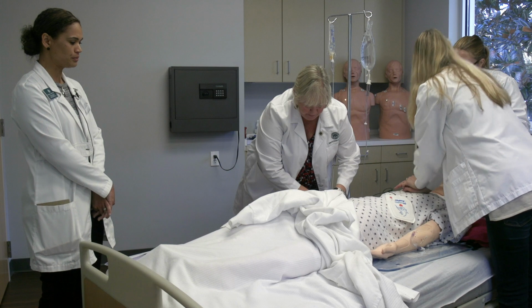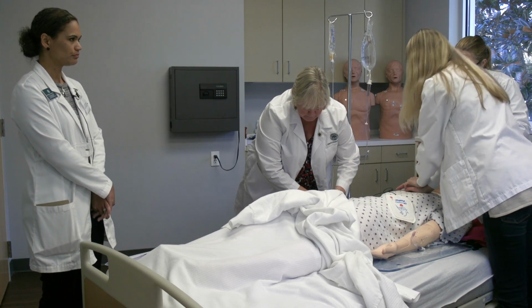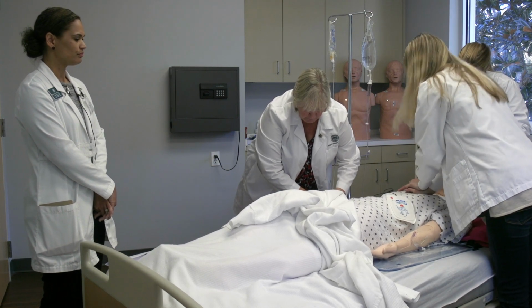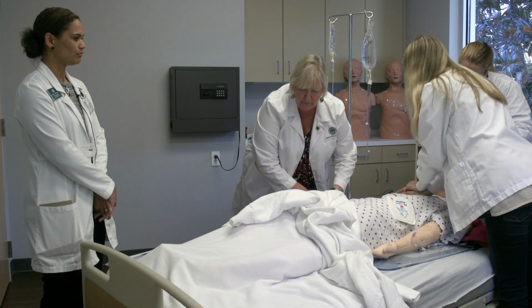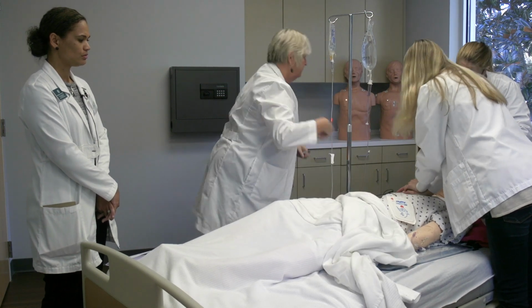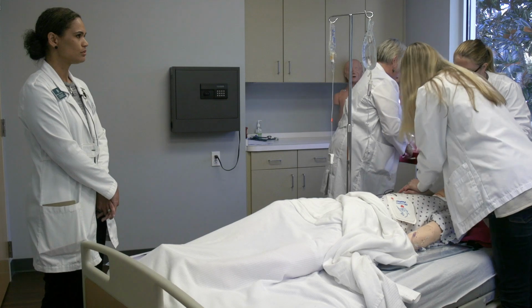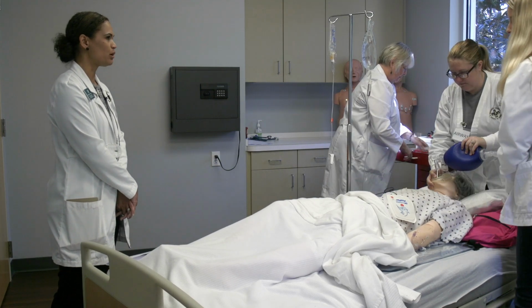Amiodarone 300 milligrams. 300 delivering. Followed by a flush. Amiodarone in. Okay, we're going to hold for a pulse check, please.